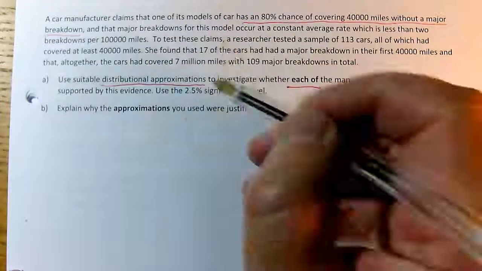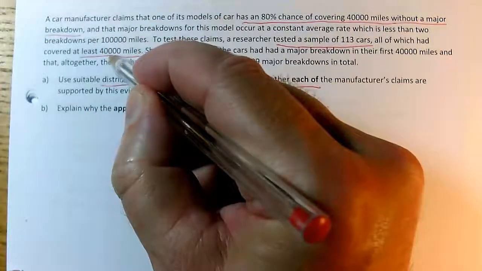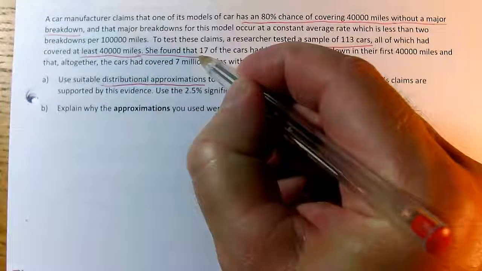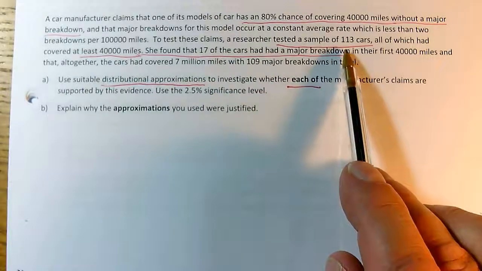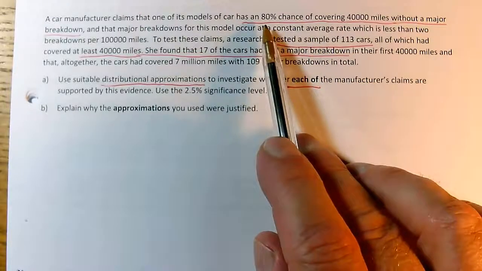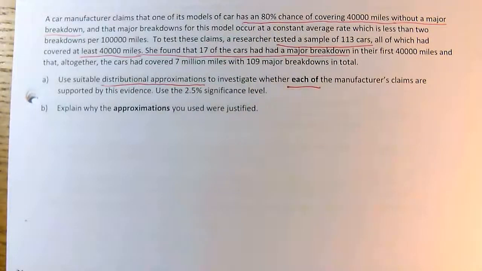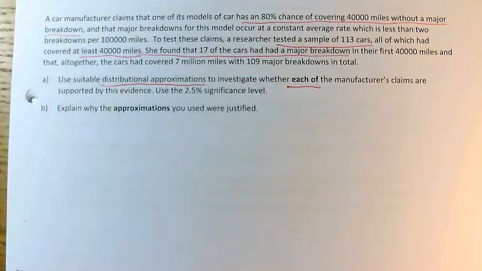But the data for this first claim, the researcher tested a sample of 113 cars covering 40,000 miles. So that is about this claim, about the 40,000 miles, and found that 17 of them had a major breakdown. So the first claim is about major breakdowns within the first 40,000 miles. Okay, we have 113 cars, fixed number of cars. There's a claim that each one has an 80% chance of breaking down, and I'm counting how many do. So I'm counting the number of breakdowns amongst these 113 cars. So this is at least claimed to be a binomial distribution.